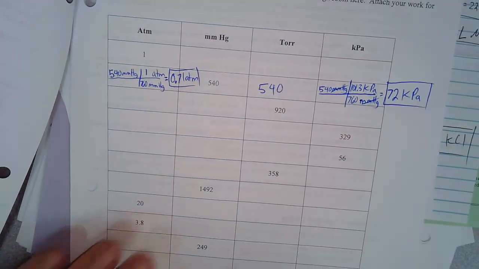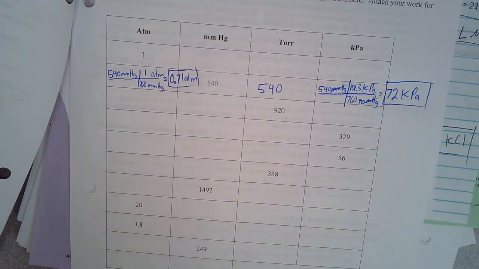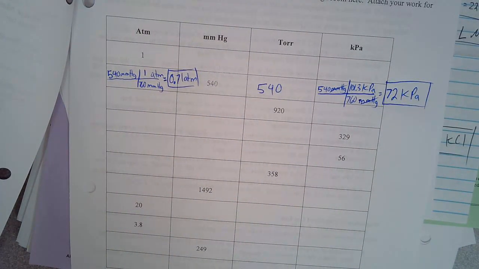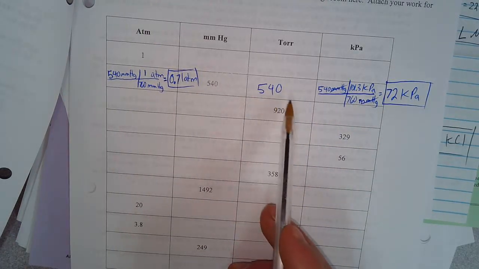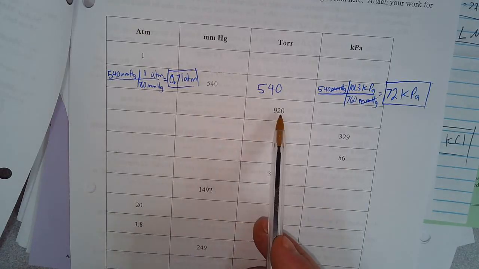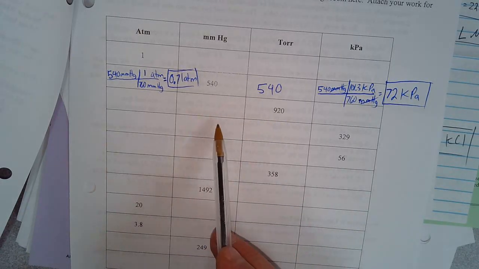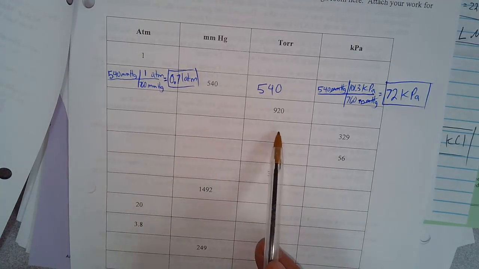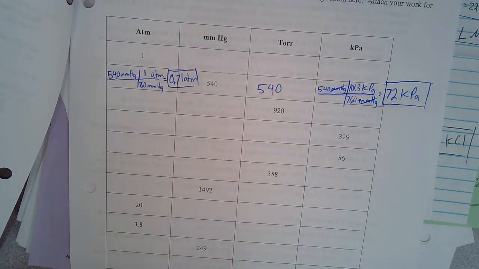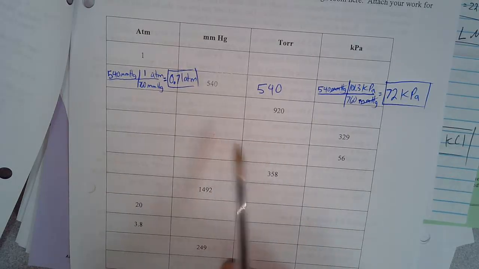All right, so that's how those work. I want you to complete the rest of the chart here doing stuff like that. And remember, if they give you the torr, or once you solve for the torr, or once you solve for the millimeters of mercury, like when you do this one, either solve for the millimeters or solve for the torr, because you know they'll be the same. Once you find one, you know what the other one is.